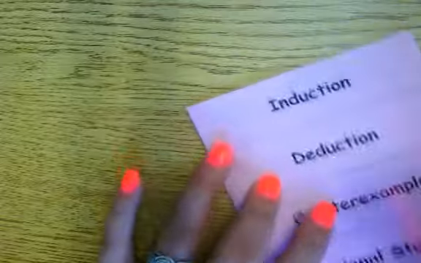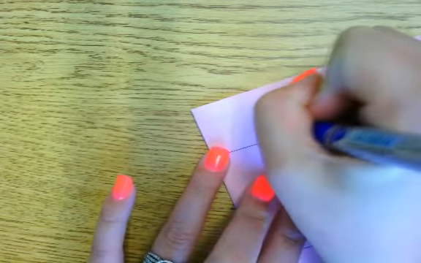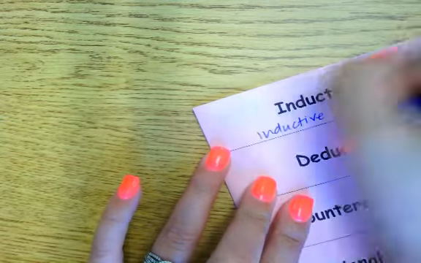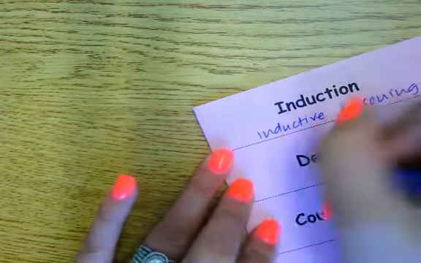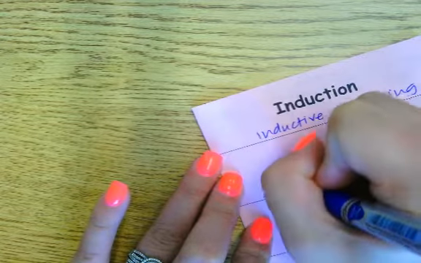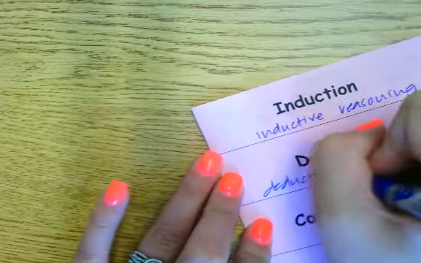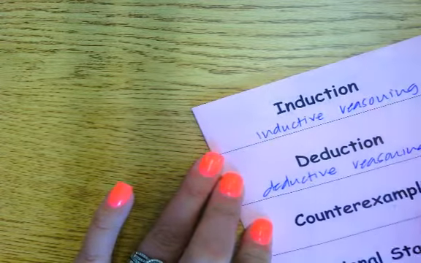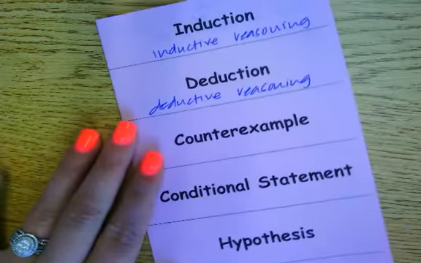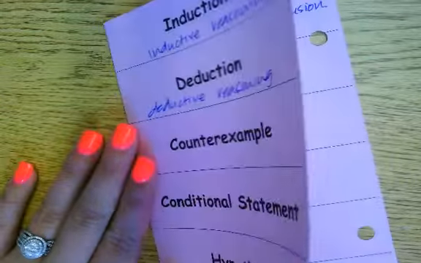Next one is deduction or deductive reasoning. You might want to write that on there. Inductive reasoning. Deductive reasoning. Okay.